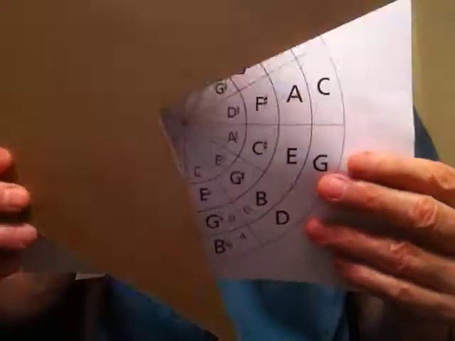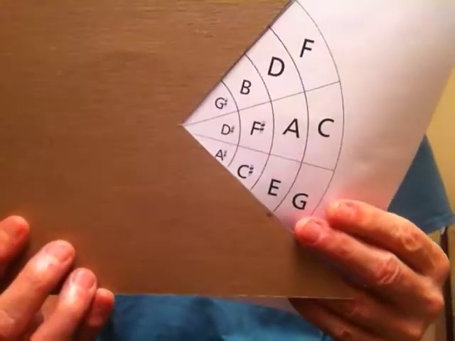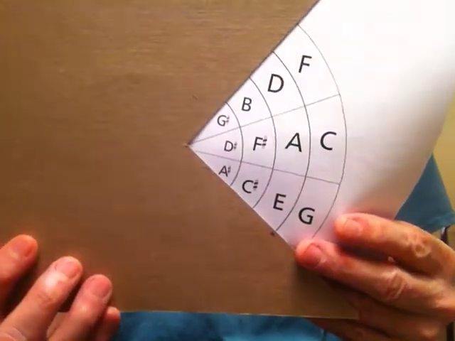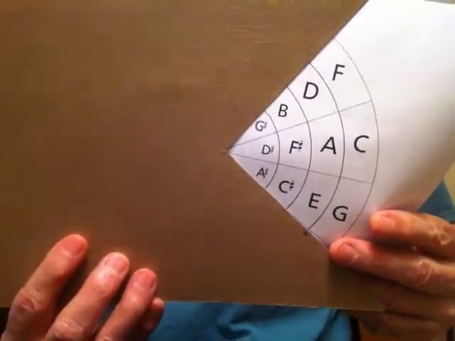No matter how you turn your little handy tool, and you do that, you're going to get all 12 tones, all 12 chromatic tones. Okay, that's pretty cool, right?